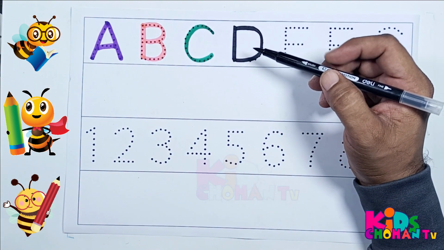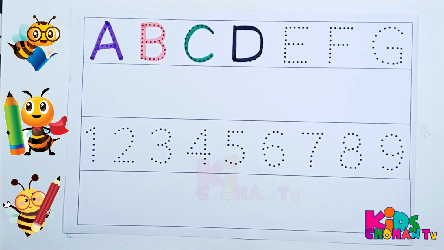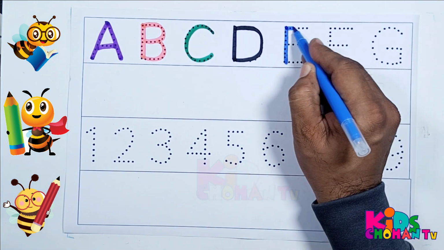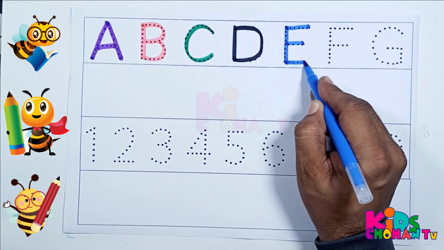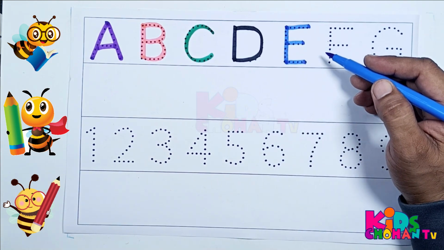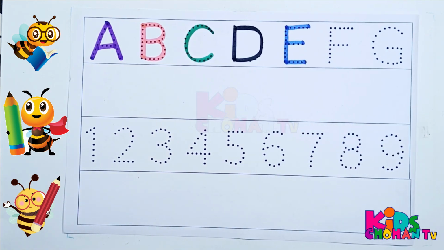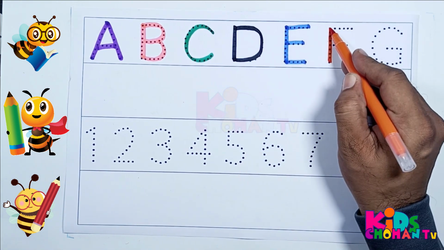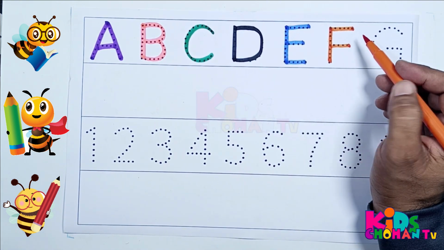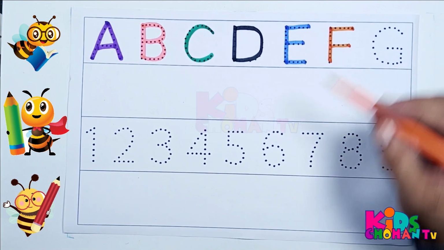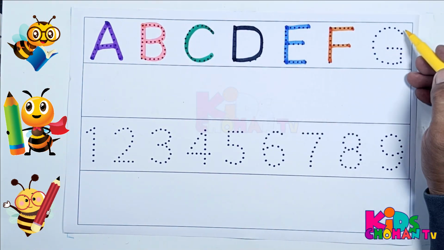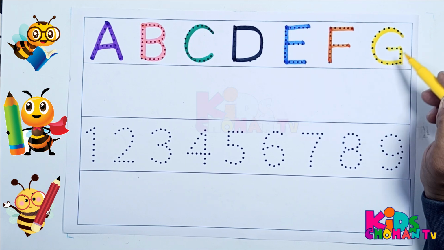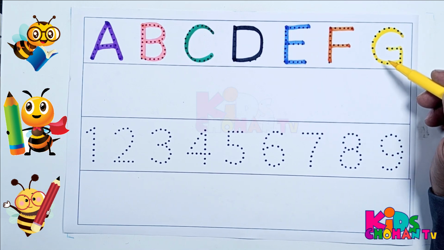D for duck, blue color. E for elephant, orange color. F for fish, yellow color. G for goat.